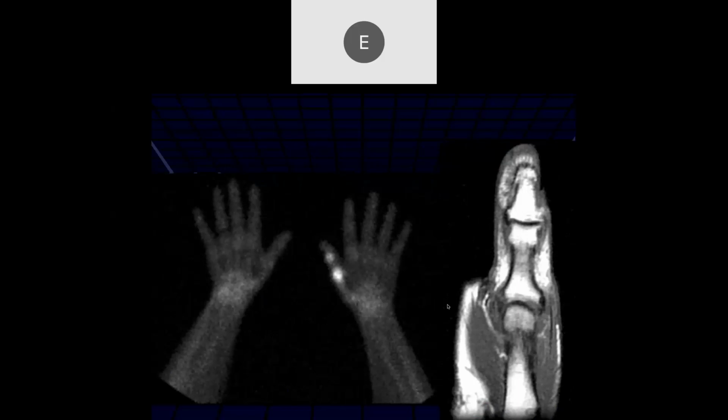Okay, so we've got a bone scan on the left with uptake in the regions of the IP and first MCP joints. The MR, the T1. Let me see. The IP joint looks pretty unremarkable. Maybe a little bit of osteophytosis, but I agree. And the metacarpophalangeal joint, some thickening of the capsule.